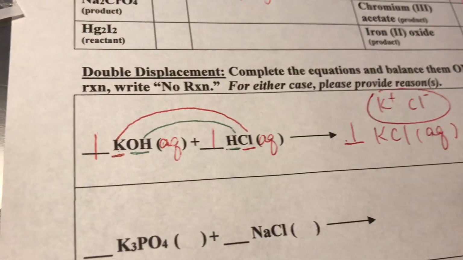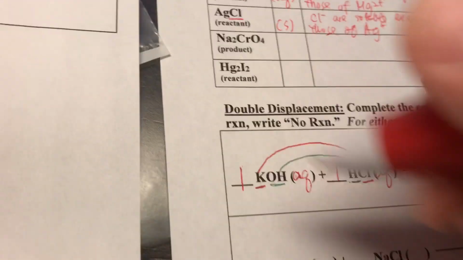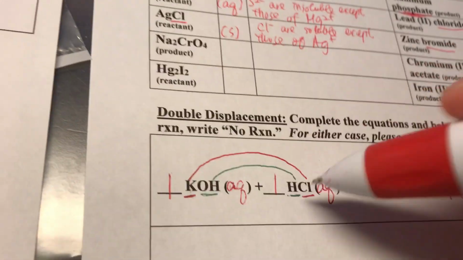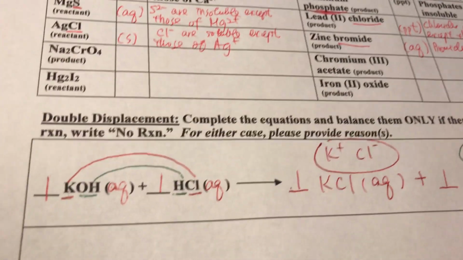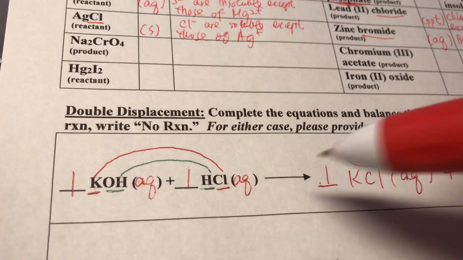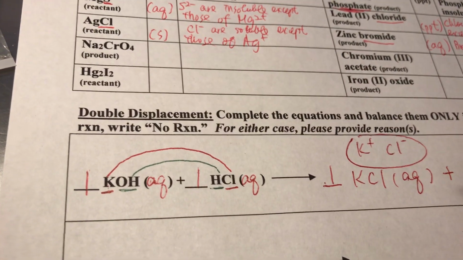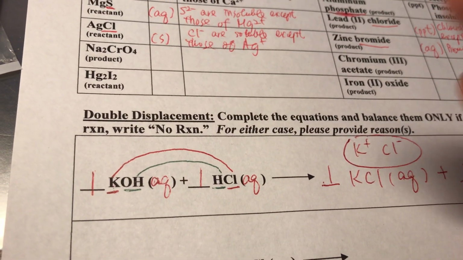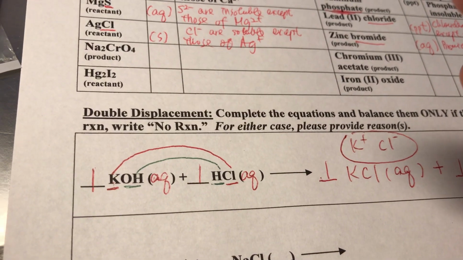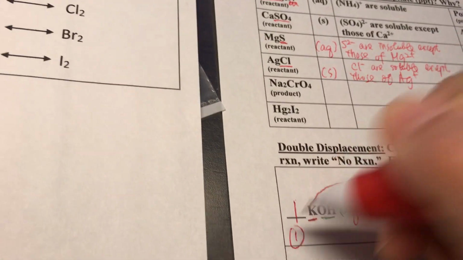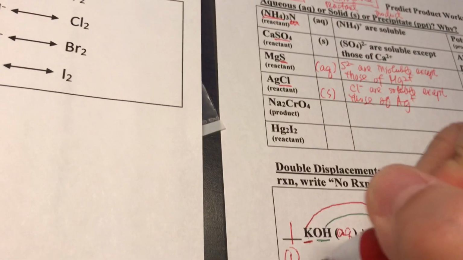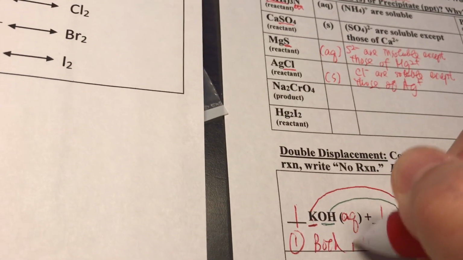Then you can write the reason part. The first part of the reason comes from the reactants. The second part comes from the products. If the reaction takes place, you must have two reasons at the same time, because these two conditions must be met in order for the reaction to take place. The first reason is talking about the reactants, both reactants.